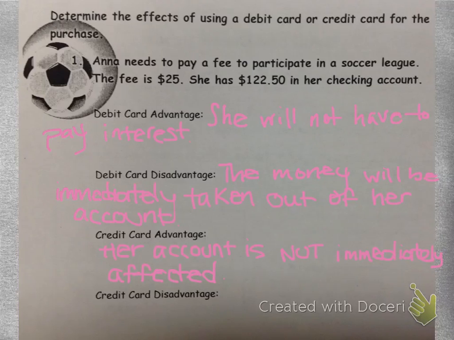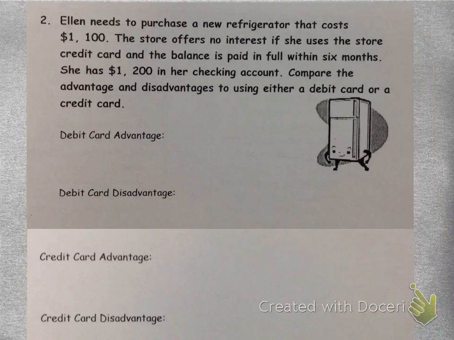A disadvantage is that she will have to pay interest. Like I said, anytime you can avoid interest, the better. This purchase is $25, and she has $122.50 in her account. So that would leave her just under $100 if she paid out of her account. So the best bet is probably to use the debit card and not have to pay interest on such a small purchase. Let's go to example 2.